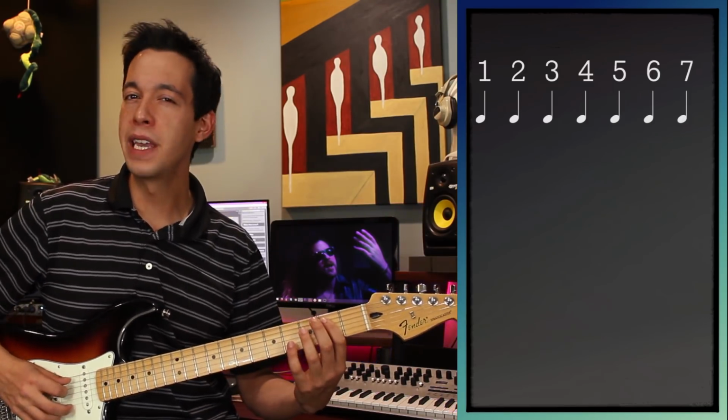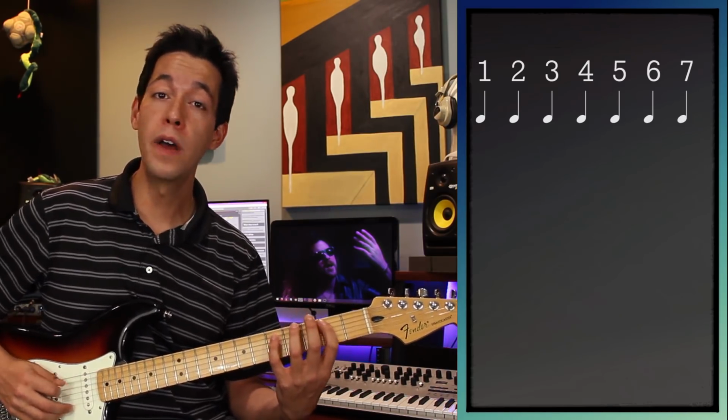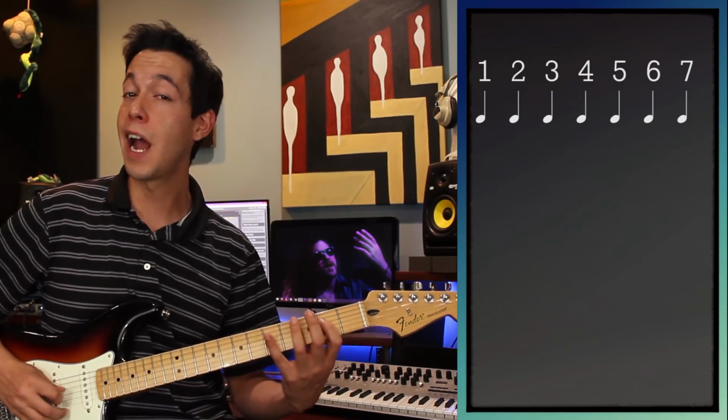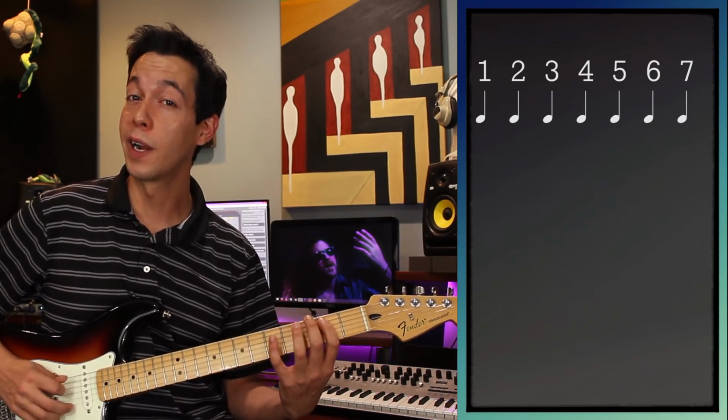So I'm gonna play around in B here right now. I'm gonna be in B pentatonic minor, and if I just play 7 quarter notes up the B pentatonic scale, 1, 2, 3, 4, 5, 6, 7, 1, 2, 3, 4, 5, 6, 7. Once again, I'm in 7/4, but it's pretty boring, right?